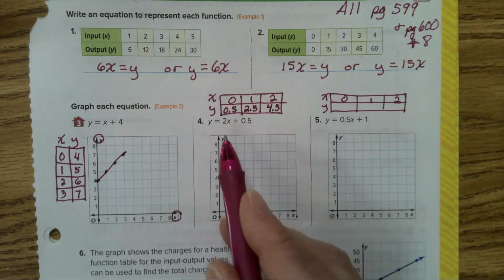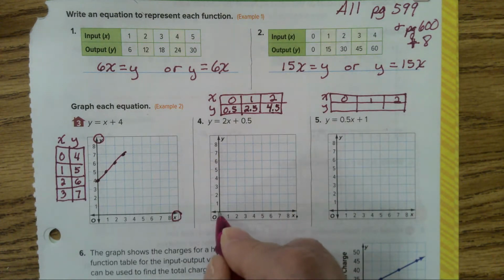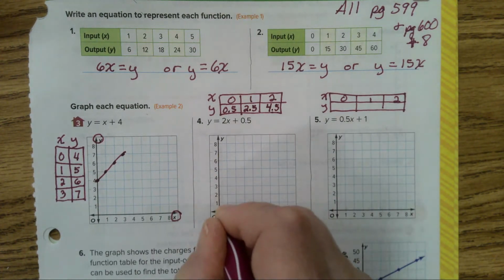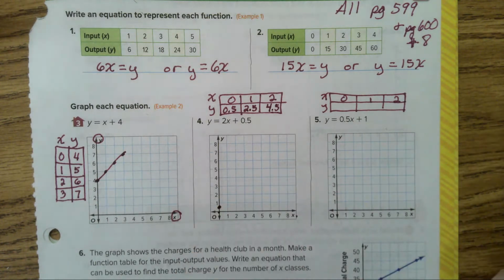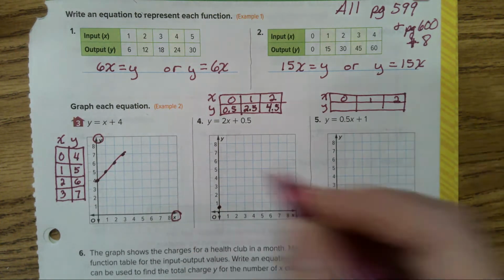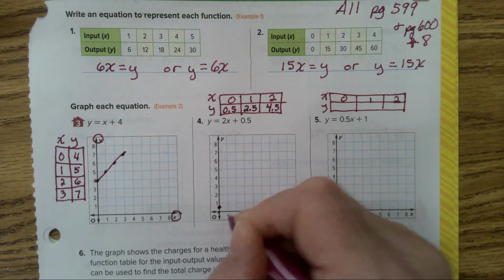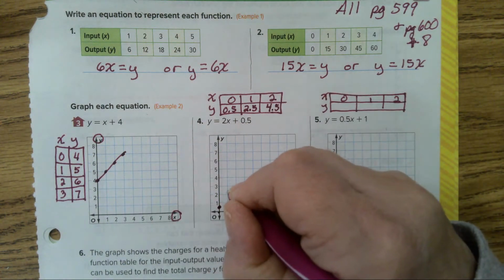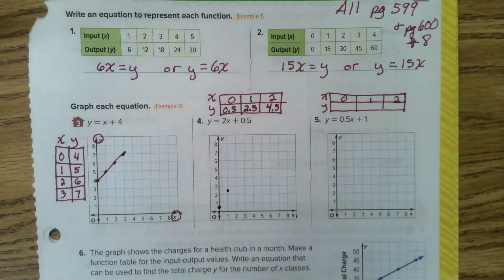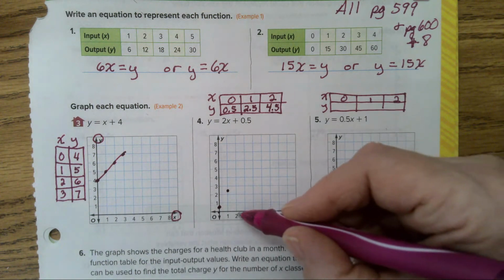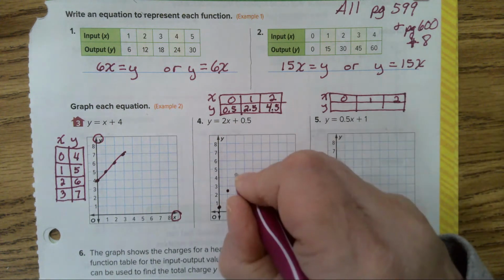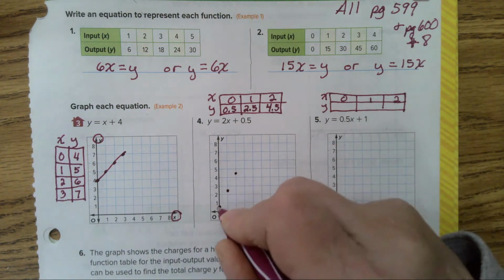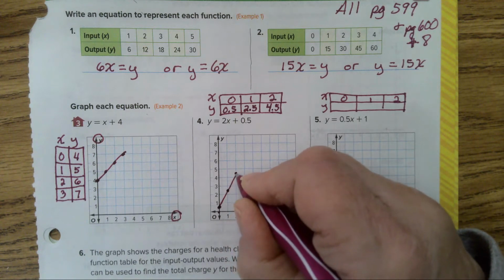X, y. If x is 0, y is 0.5. That's in between 0 and 1. If x is 1, y is 2.5. In between 2 and 3. If x is 2, y is 4.5. And it makes a straight line too, doesn't it? That's a linear.